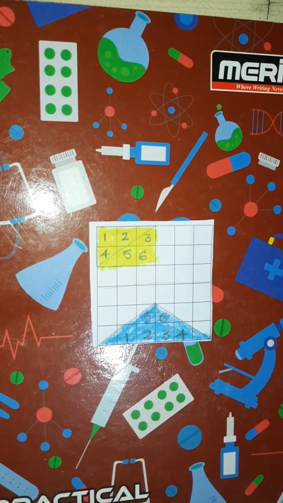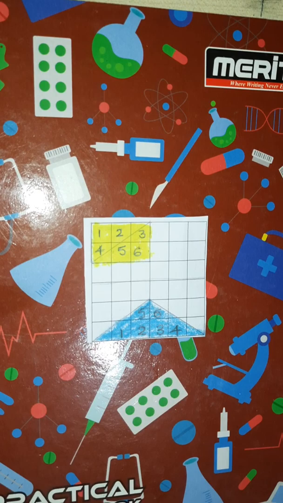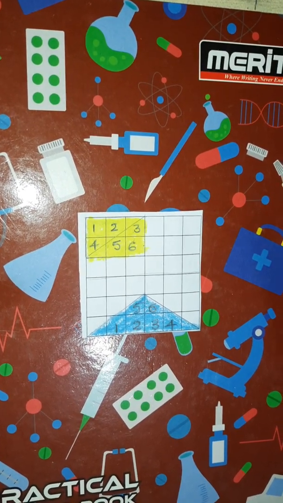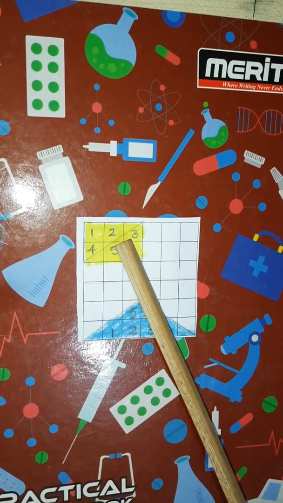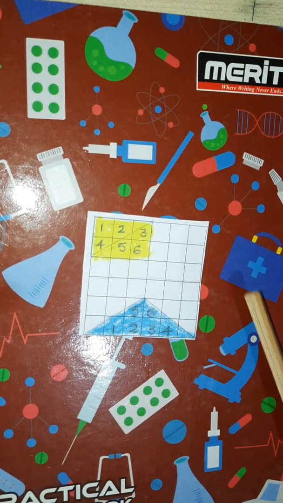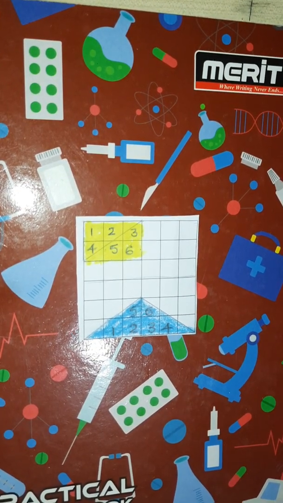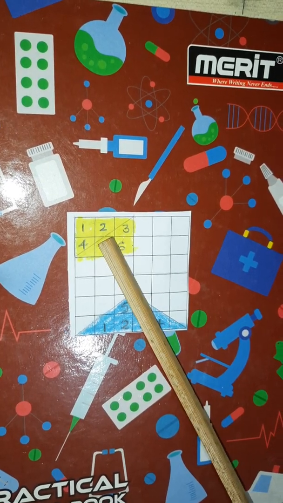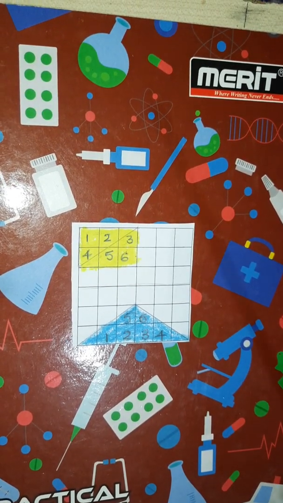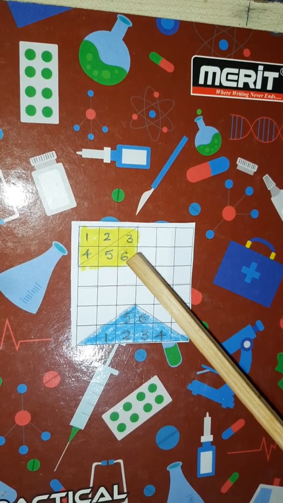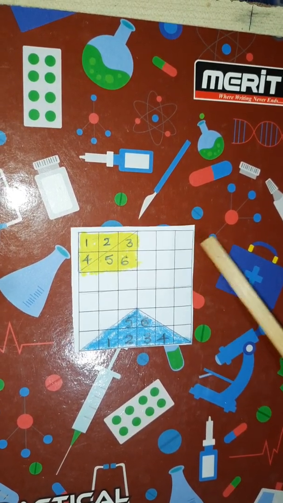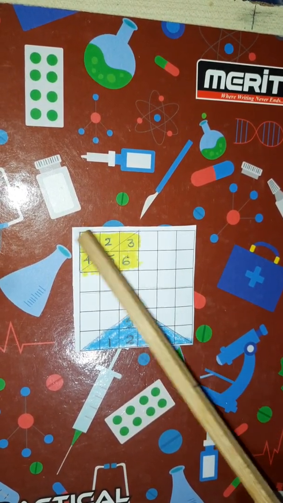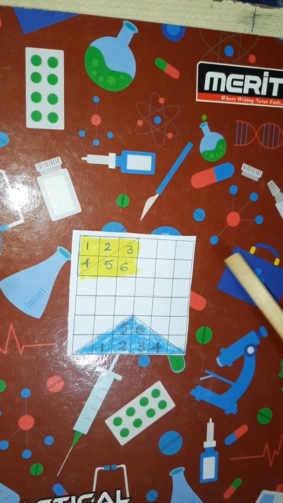Now the next question is: is the area of the blue shape more than the area of the yellow shape, and why? Now we have to find out whether the area of this blue shape is more than the yellow shape or not. Let's find out the area of this yellow shape. There are 6 square units. So the area of this rectangle is 6 square centimeters.